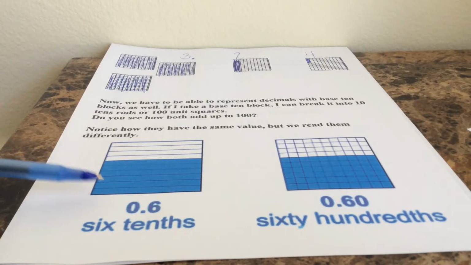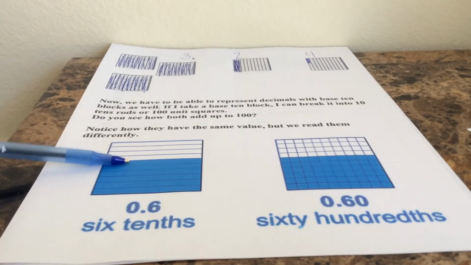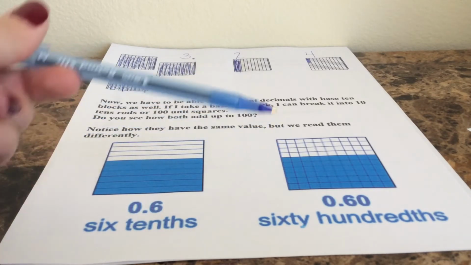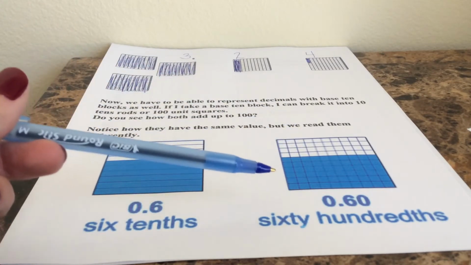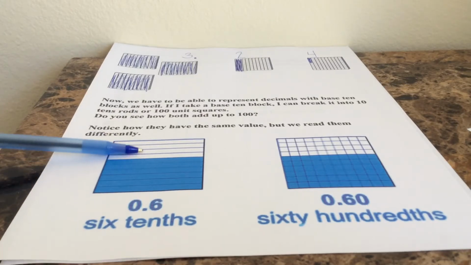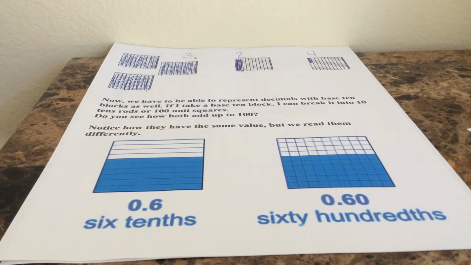This represents 6 tenths because I have 6 ten rods shaded, and this represents 60 hundredths because I have 60 units shaded in. These are the same value. Okay, they equal the same amount. Once they are both full up to the top with blue, they will now become wholes, and they've met that status of being a whole.